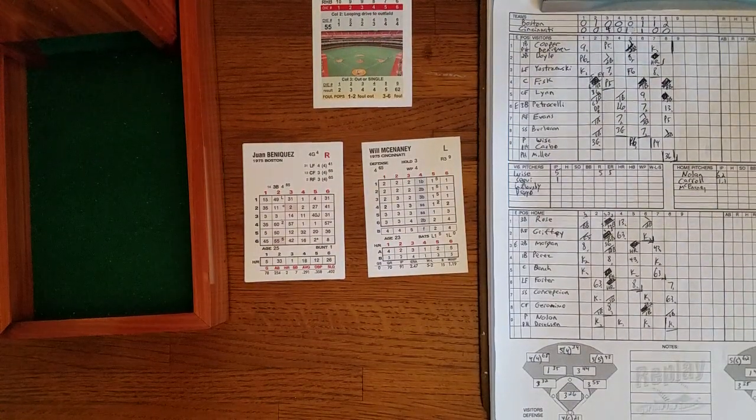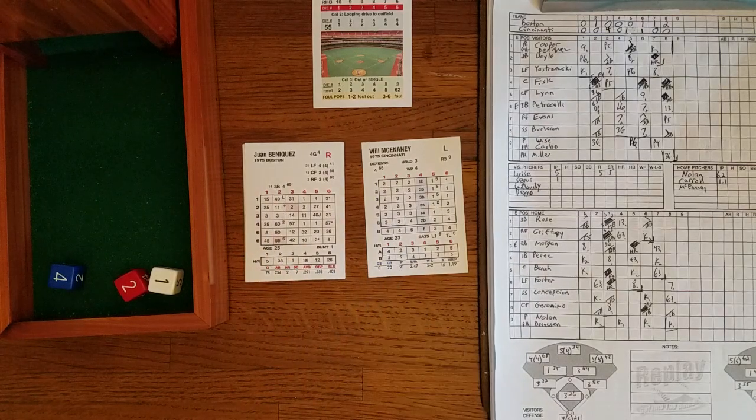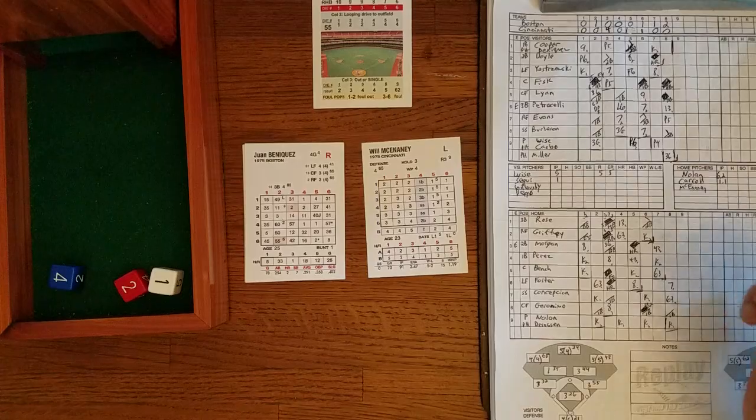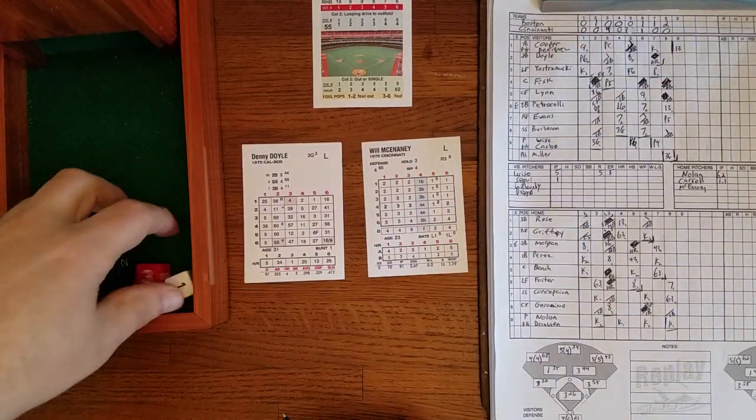They trail it 6-5. 2-1 is a 49. 2-4 is a 3. It's a 52. And that's a ground ball back to the pitcher. So McEnany handles that cleanly. 1 away. Here's Denny Doyle.